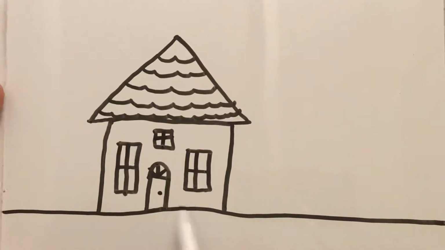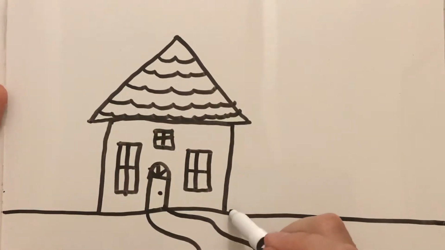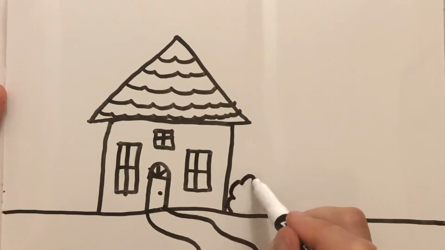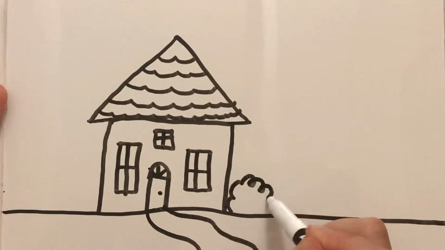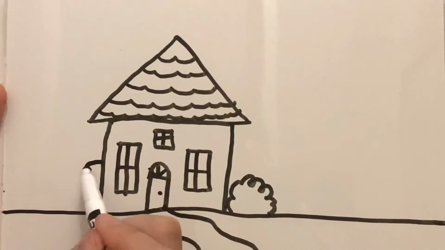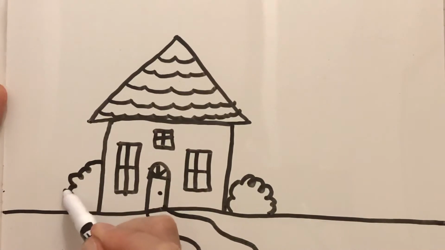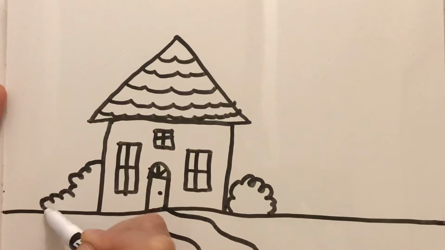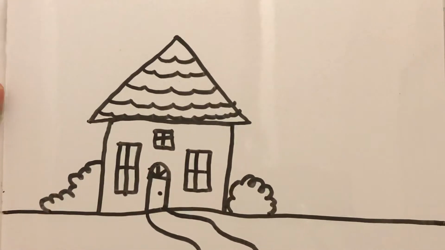Okay, I think I want a pathway from my front door. Do you have a path at your front door? I'm going to have two wavy lines to make my path, and then maybe another kind of squiggly, sometimes loopy line, and make some little shrubs, and maybe another line over here to make some shrubs.